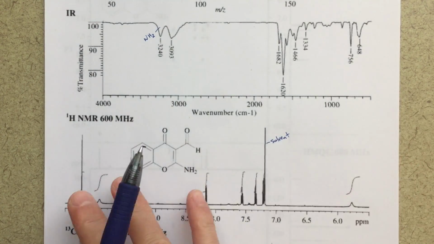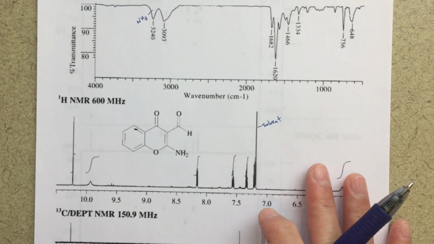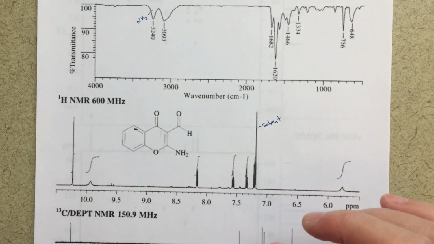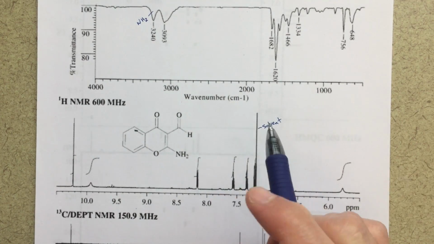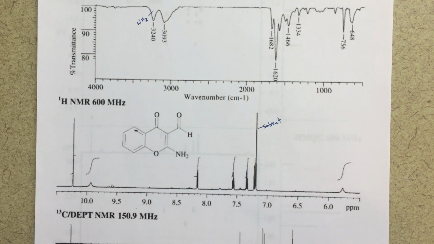So we've got a proton NMR here. I've got my carbon-13 NMR right below that, and then for each of the peaks, each of the signals, we're going to assign which carbon or proton goes where.